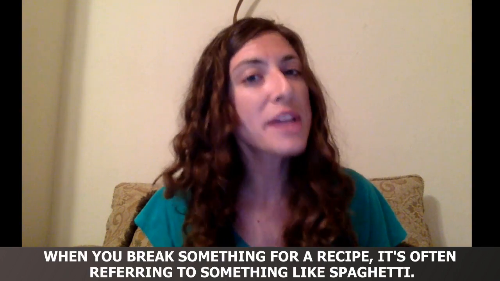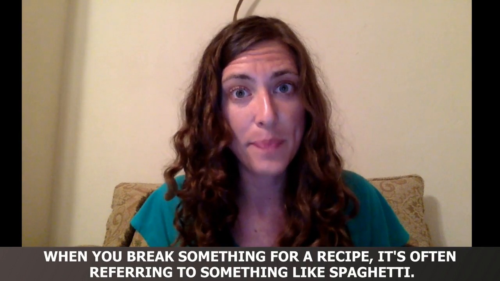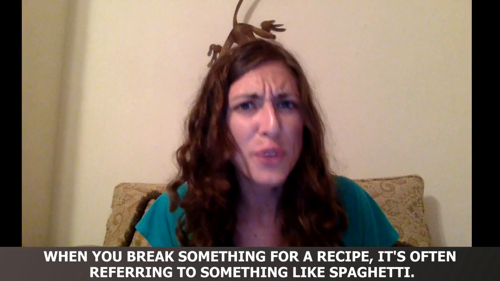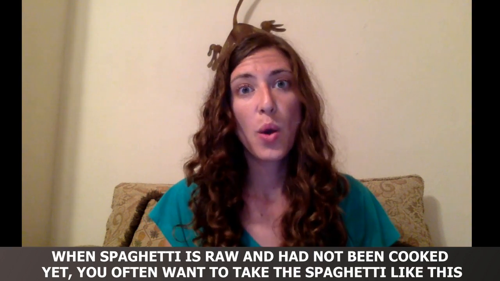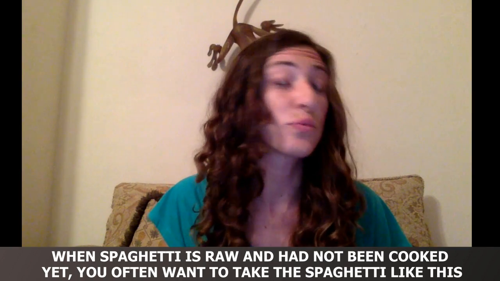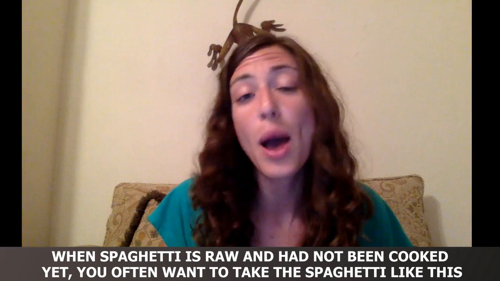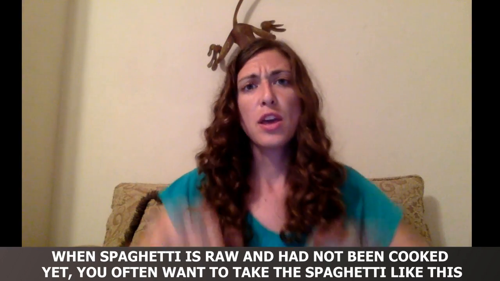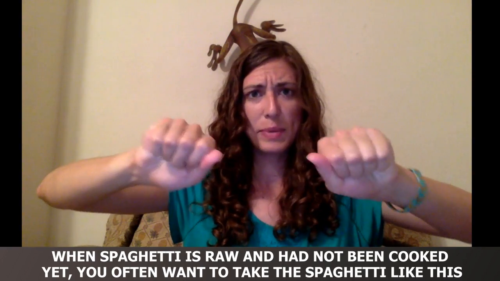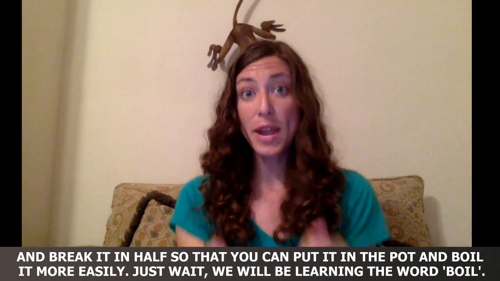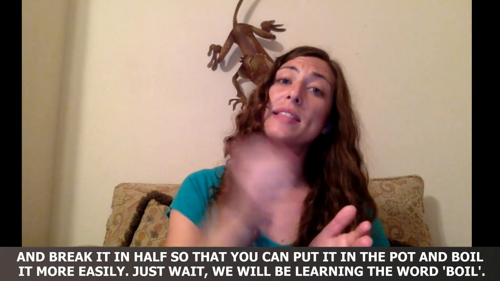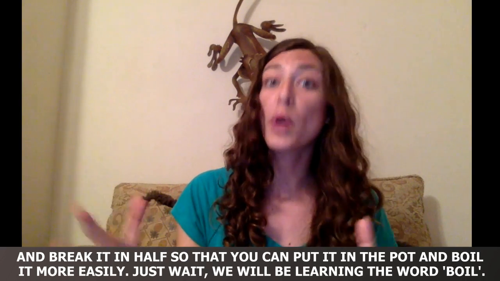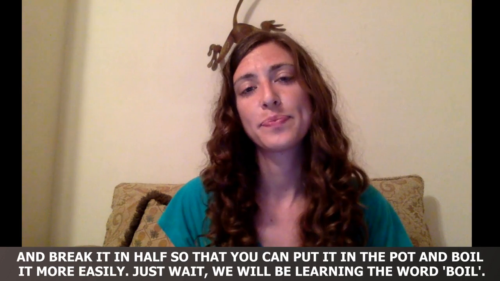When you break something for a recipe, it's often referring to something like spaghetti. When spaghetti is raw and has not been cooked yet, you often want to take the spaghetti like this and break it in half so that you can put it in the pot and boil it more easily.